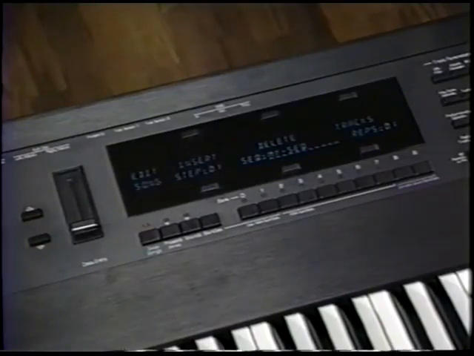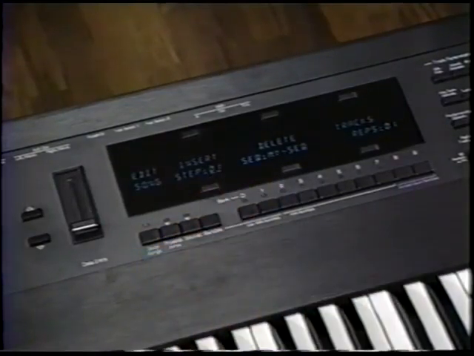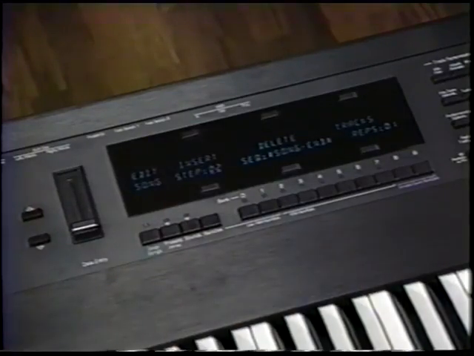Keep one of the tracks by pressing the appropriate soft button. Using effects with the sequencer. As with individual sequences and presets, a song can have its own effect setup.